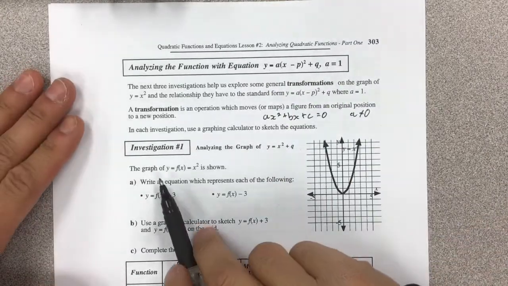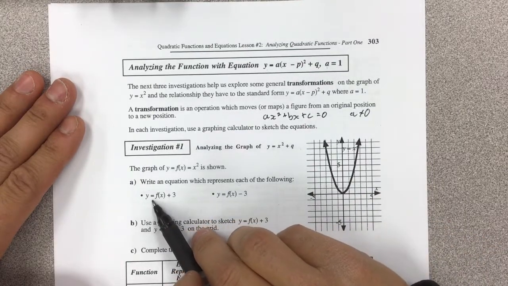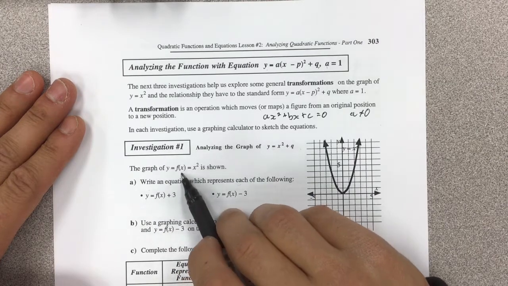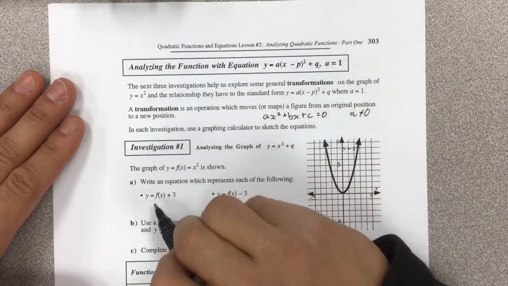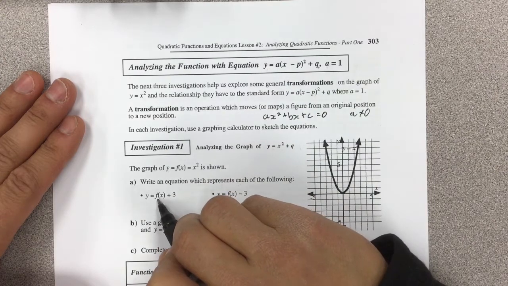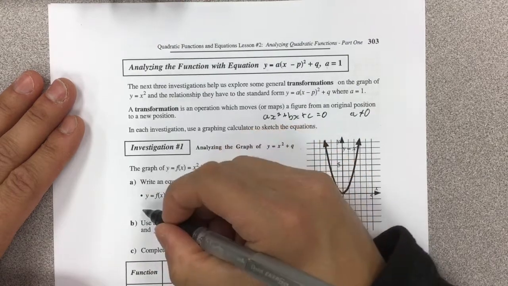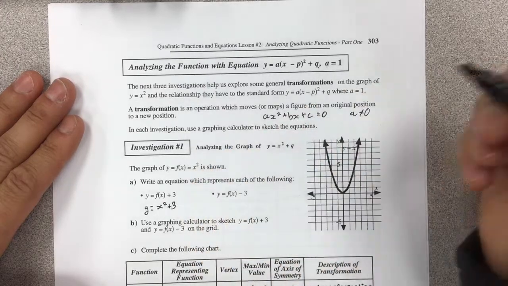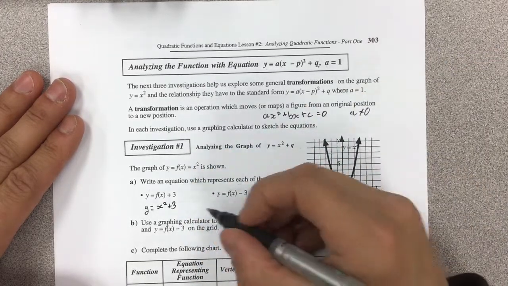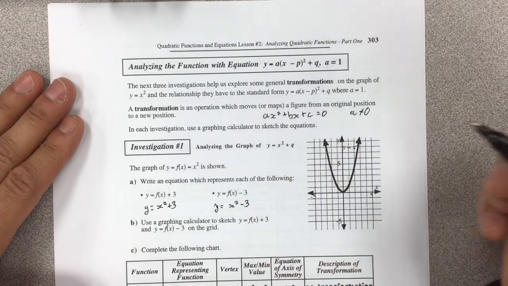Now what we want to do is write an equation which represents each of the following. So y is equal to f of x plus 3. Now we know that y equals f of x, which equals x squared. So x squared is equal to f of x. So all I need to do here is substitute my function f of x with x squared. So y is equal to x squared plus 3. And I would do the same thing over here, where y is equal to x squared minus 3.